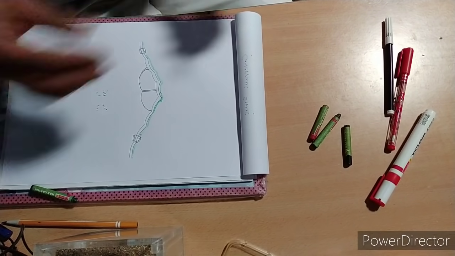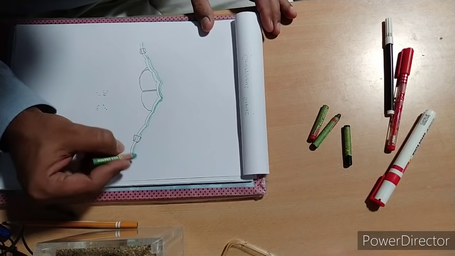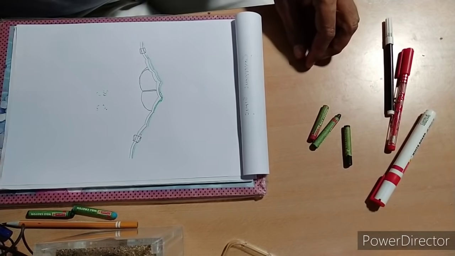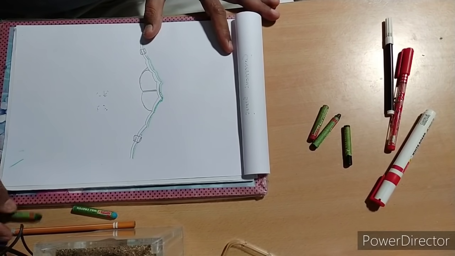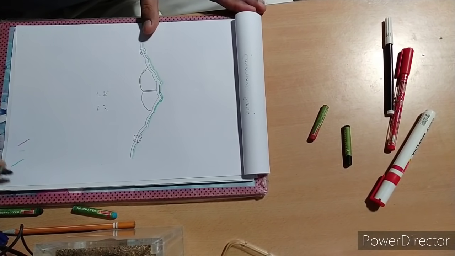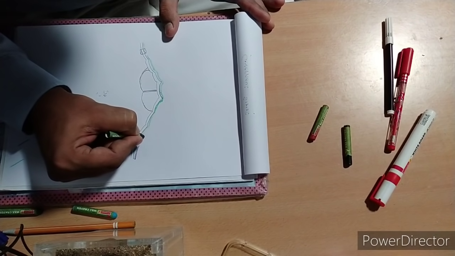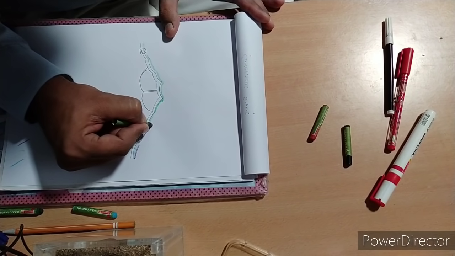And this is the meningeal layer. Here the meningeal layer is, I think, this is the meningeal layer.